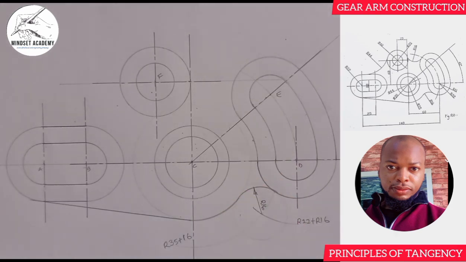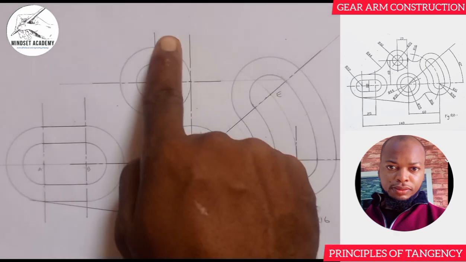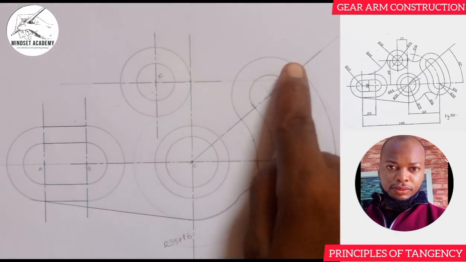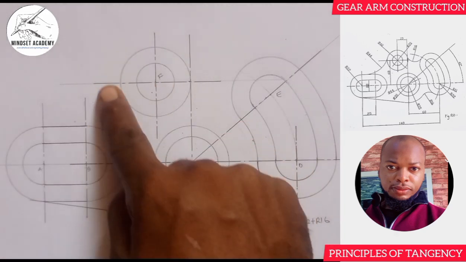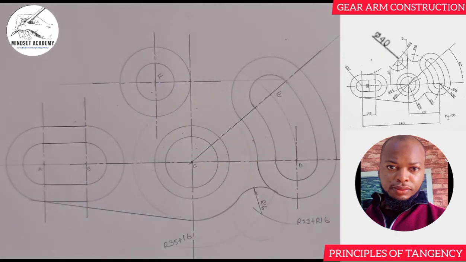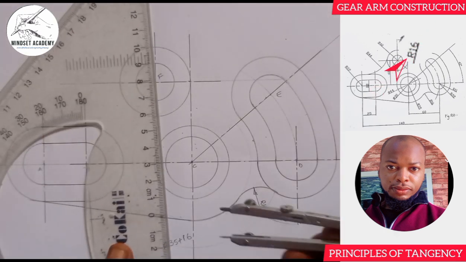So move forward. Then the next one connecting this, you're going to add also. So what are you adding? You add the radius of this circle and the radius of this arc here to get what you want. The radius of this one here is given to be 20. Since diameter is 40, the radius is what? 20. So I'm going to use 20 and add to what? 16. So 20 plus 16 will give us 36.